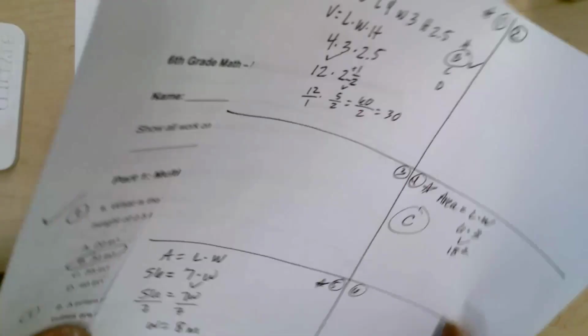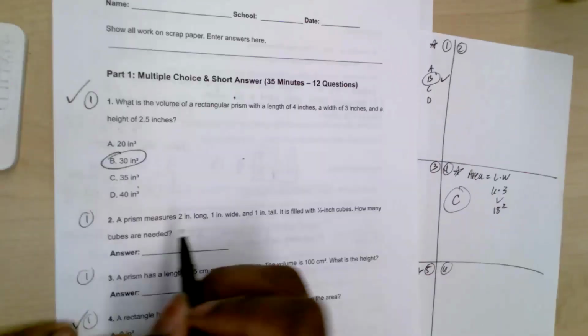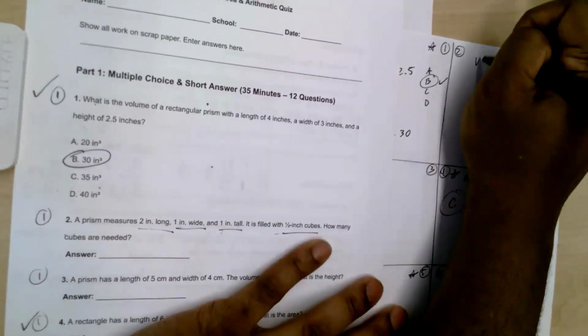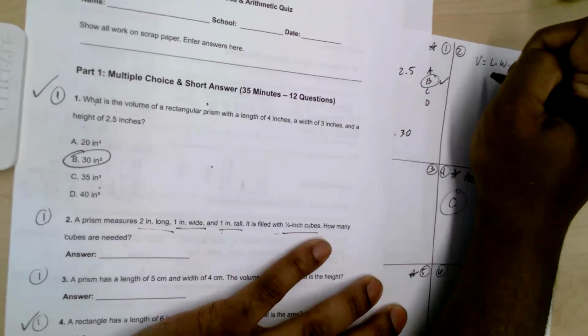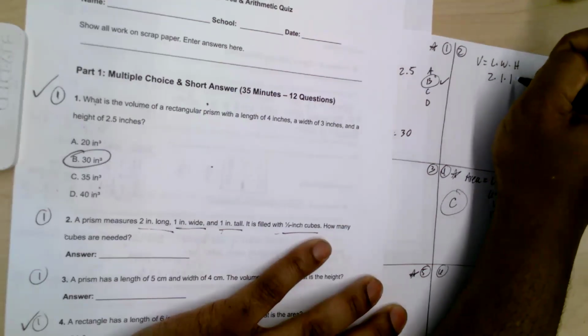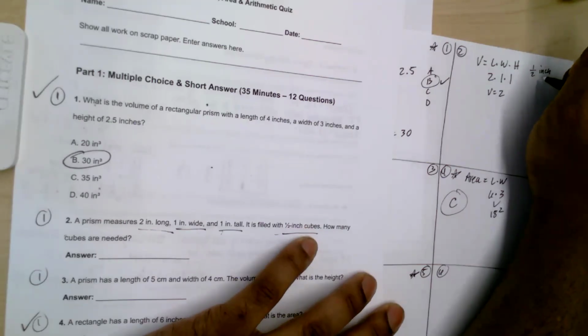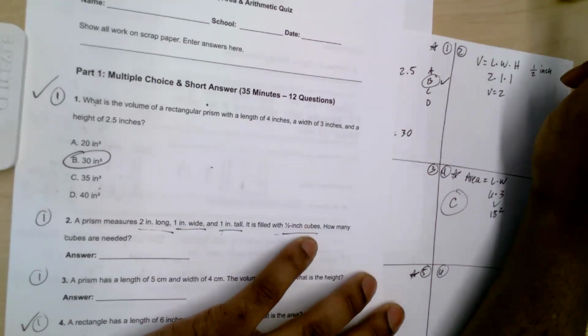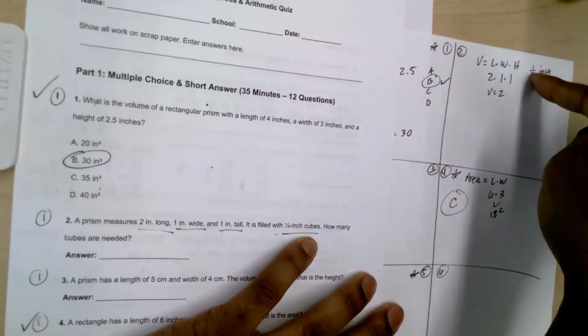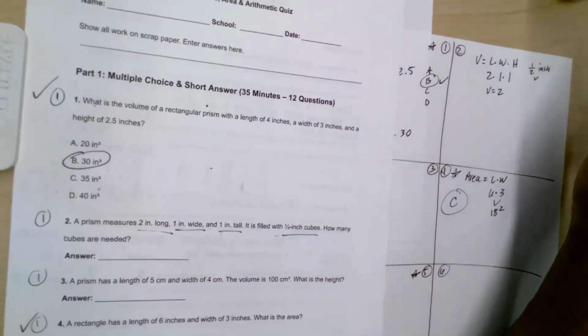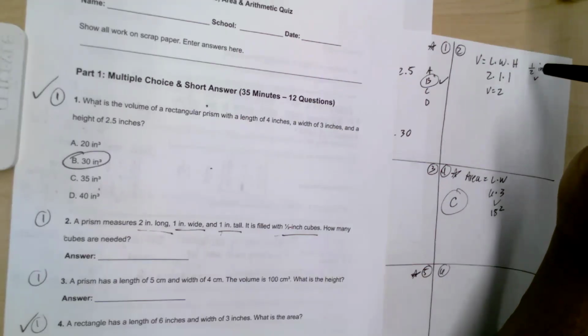Problem 2, I know I have 17 minutes. I answered a good bit of it, but I didn't answer all of them, so I want to make sure I'm doing it. So the prism is 2 long, 1 wide, 1 tall, filled with 1/2 inch cubes. So volume is length times width times height. 2 times 1 times 1. Volume equals 2, but it's 1/2 inch cubes.